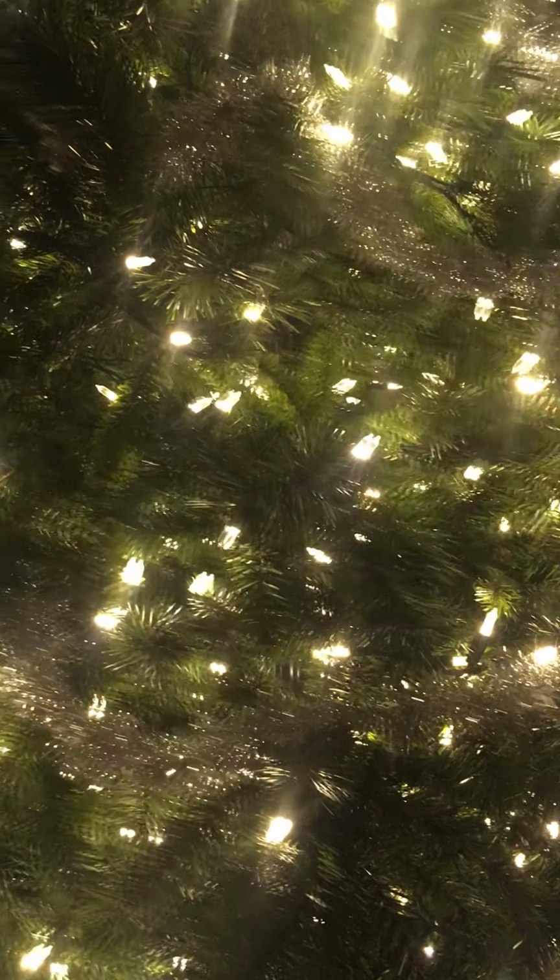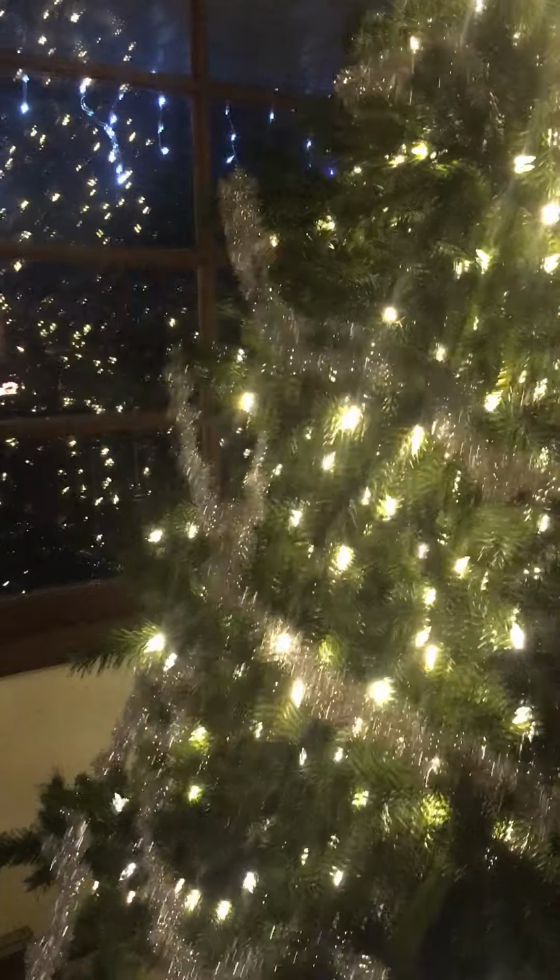And I compare it to the lights outside here, these icicle lights, and you can see that they're also white lights, but they also have sort of a bluish cast to them, and they're known as cool white colors. And so let's talk a little bit more about cool versus warm colors here.